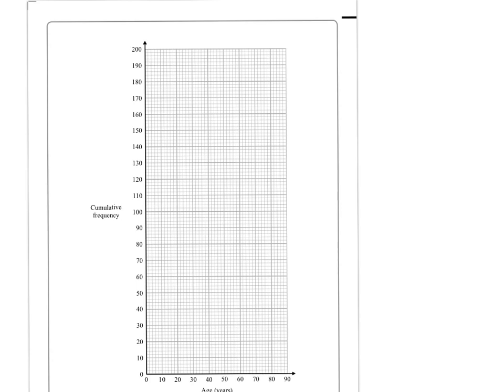So the first one here was 20 versus 25. So 2, 4, 6, 8, 10. So it's there, 25. And then we had 30, 70. 40, 138. 50, 175. 60, 186.